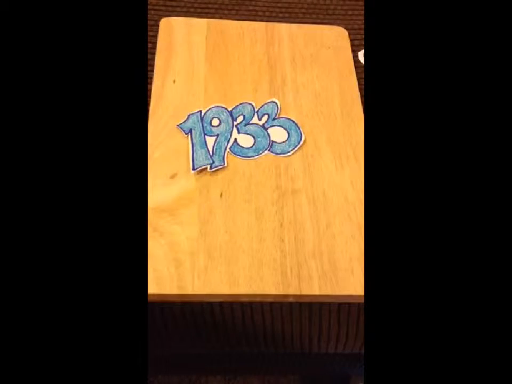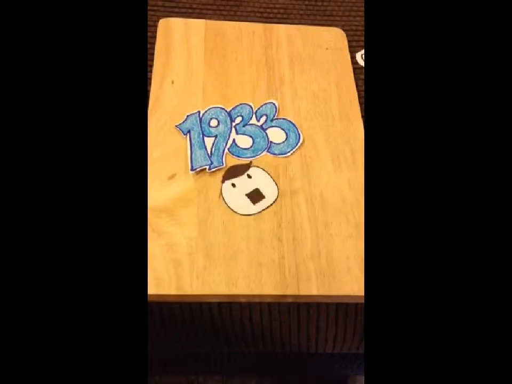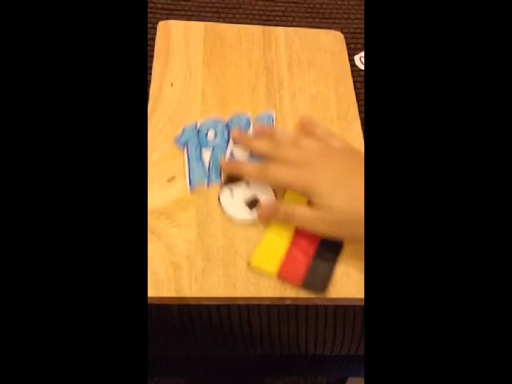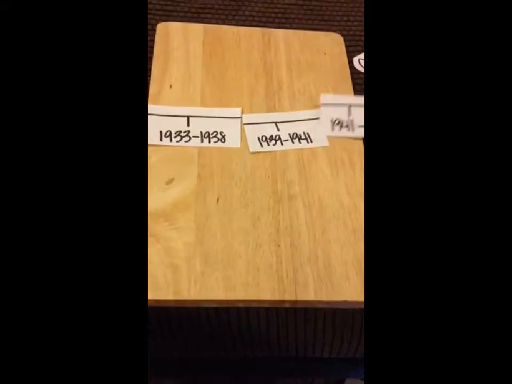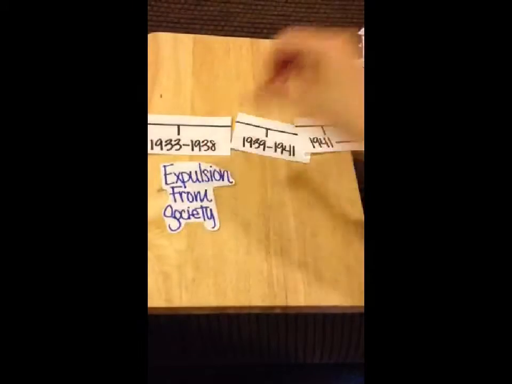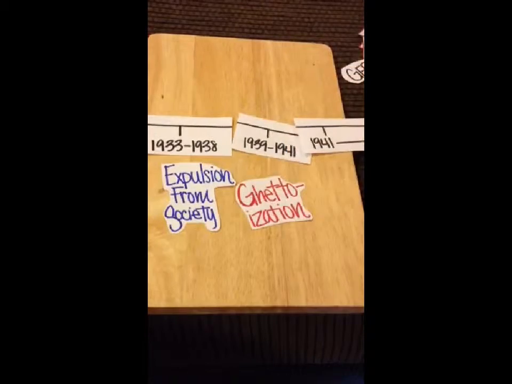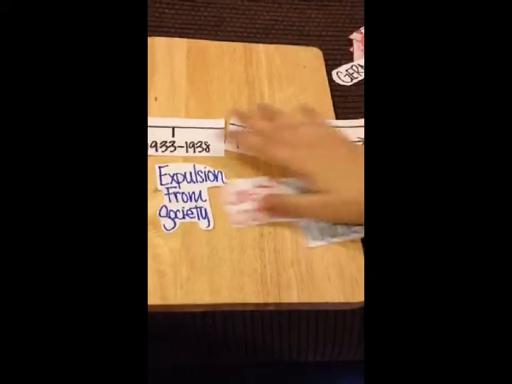The Holocaust began in 1933 when a man by the name of Adolf Hitler came to power in Germany. Basically, the Holocaust can be described in three different stages: expulsion from society, ghettoization, and deportation and murder.